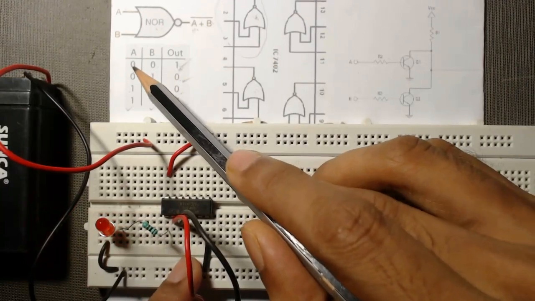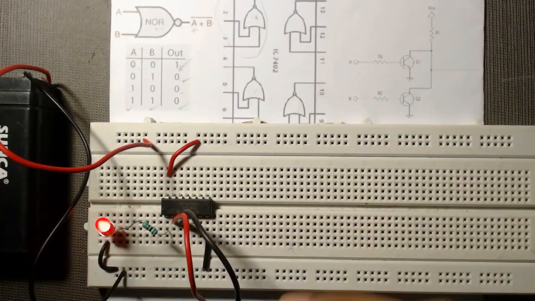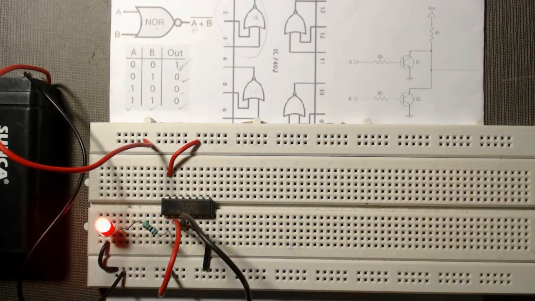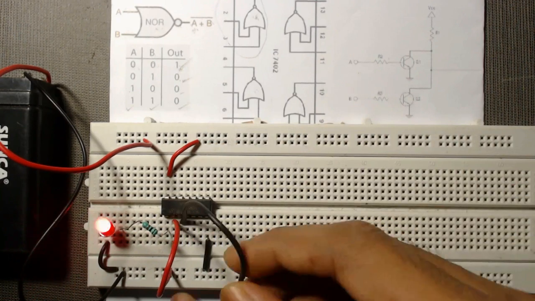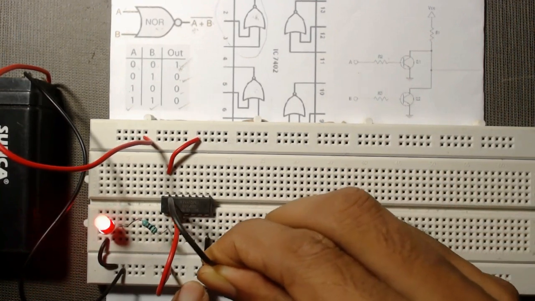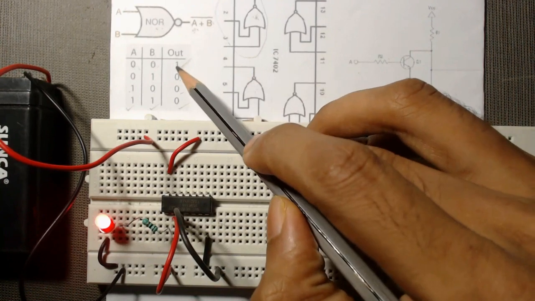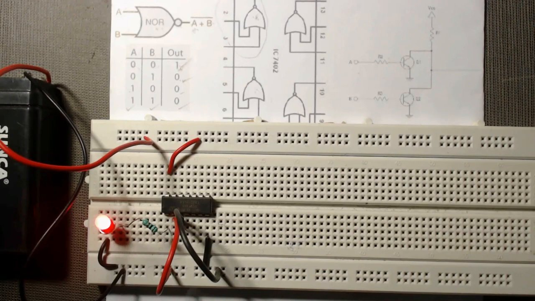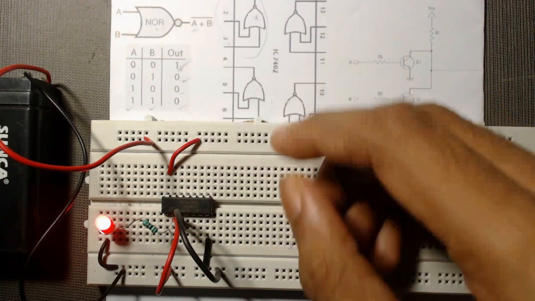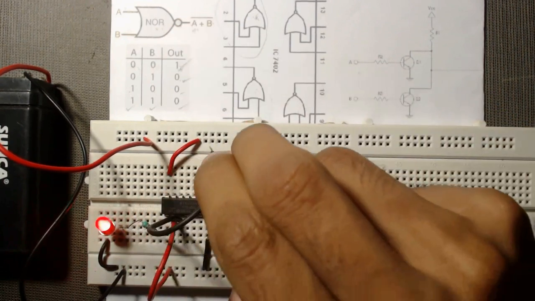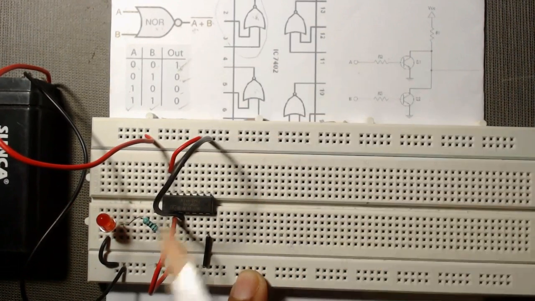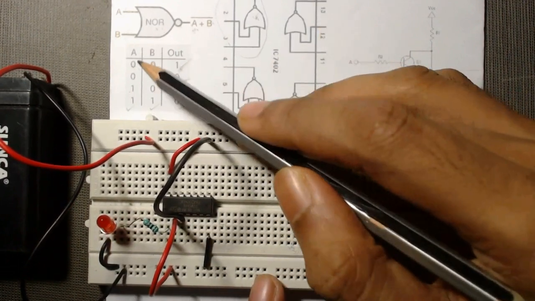Now from this truth table we can see when A is 0, 0 means we have to connect it to this ground row, and when B is 0, 0 means we have to connect it to ground. So then the output should be 1. That means the LED should turn on. So here the LED is now on. Then when A is 0, which is already connected to ground, and B is 1, 1 means we have to connect it to the VCC row. So you can see the output is now 0. The output is 0, that means the LED is now off.